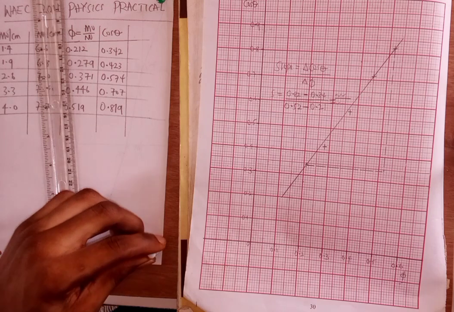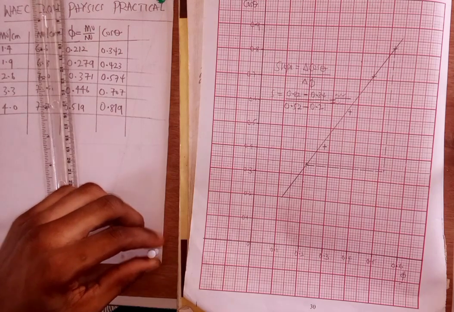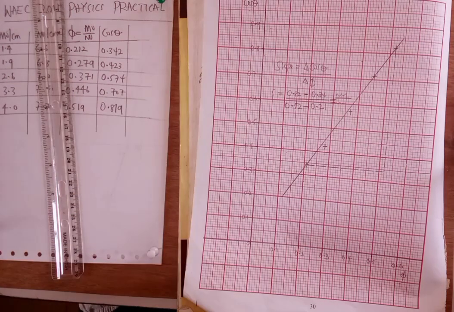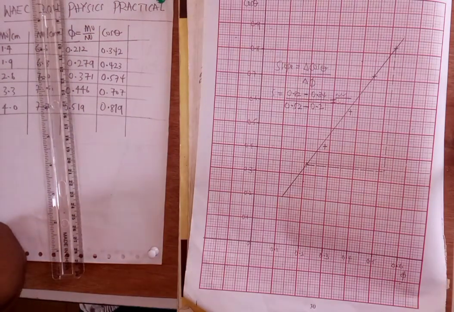And they said if the refractive index is 1.5, calculate the critical angle. When you were taught total internal reflection, you were explained that total internal reflection is said to occur when the angle of incidence in the denser medium is greater than the critical angle, which is exceeded in the less dense medium.